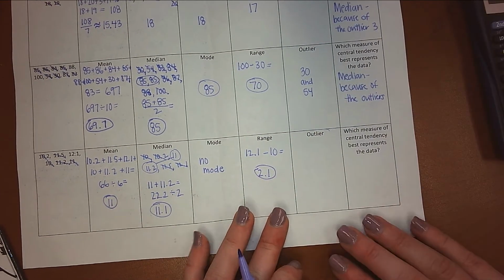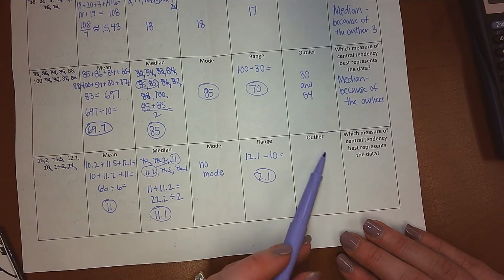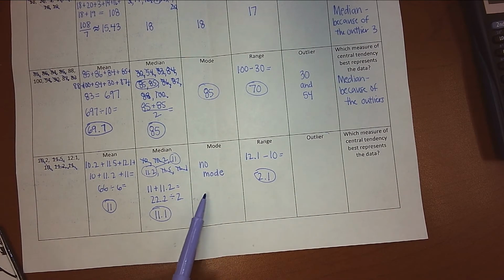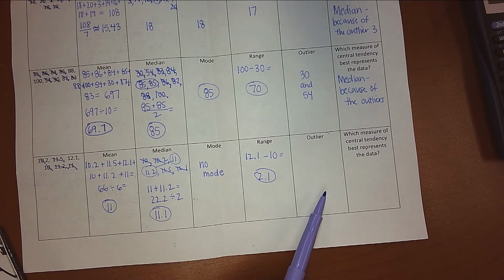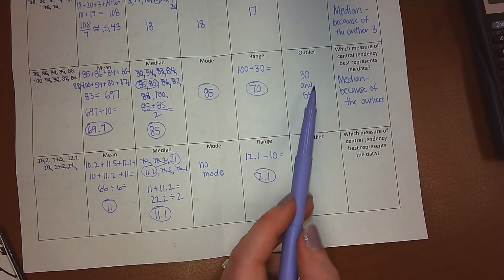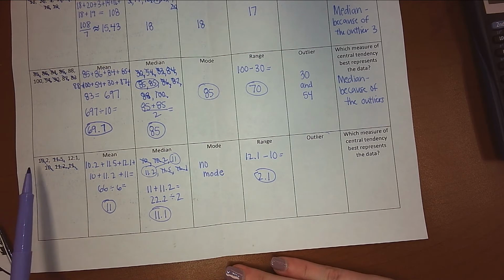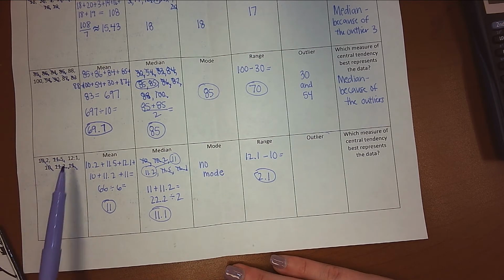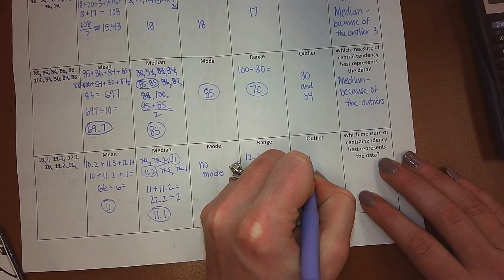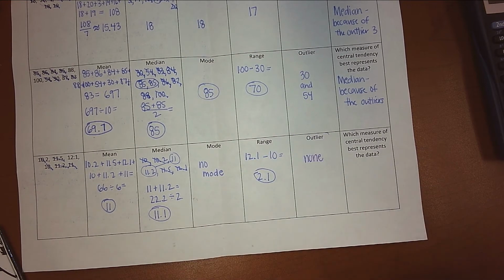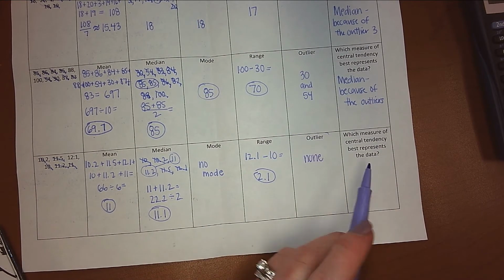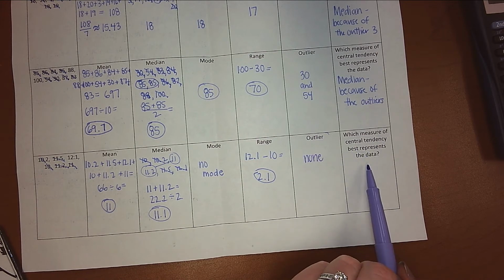And our outlier. This is another one of those things. Just like mode, there can be no mode, or there can be more than one mode. In outlier, there can be no outlier, or there can be more than one outlier. In this case, all the numbers seem really, really close together, and so I would say that there's no outlier. There's none. And it says, which measure of central tendency best represents the data?